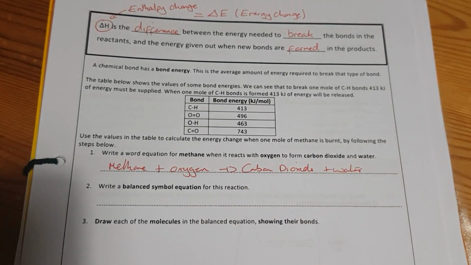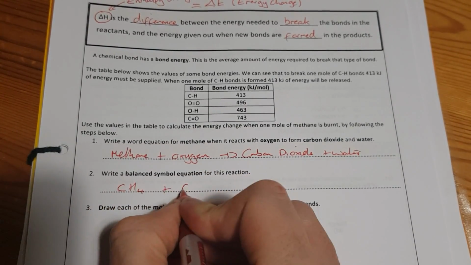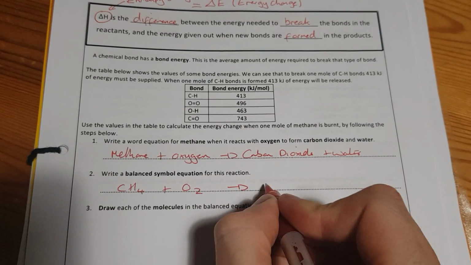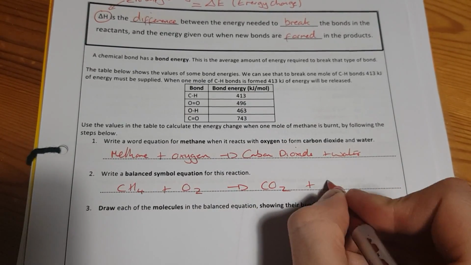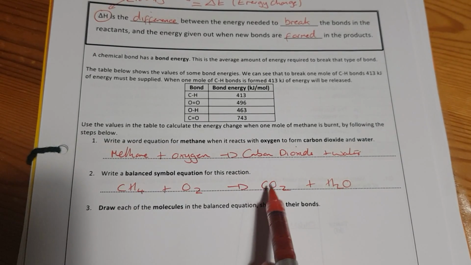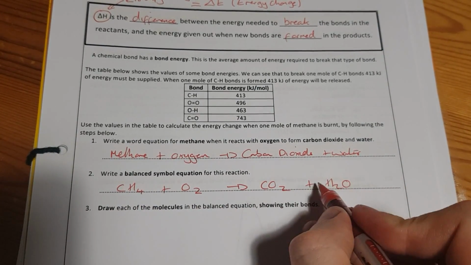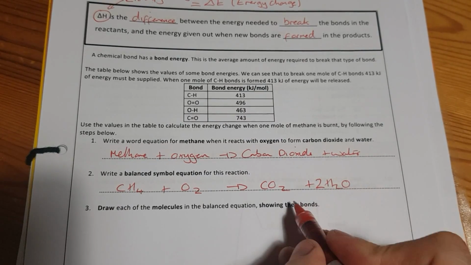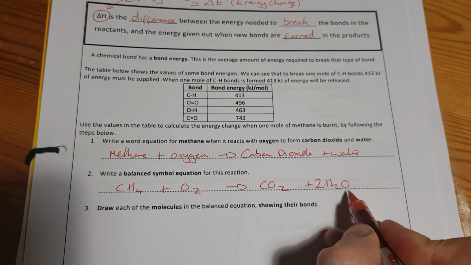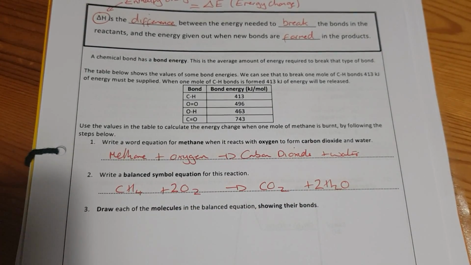Write it as a balanced symbol equation. Okay, so we've got methane, CH4, oxygen, forming CO2 and H2O. In order to balance it, I've got one carbon here, so I must need one CO2. I've got 4 hydrogens here, so I'm going to need 2 H2O, and that's going to give me 1, 2, 3, 4 oxygens, so I need 2 O2 to balance that.